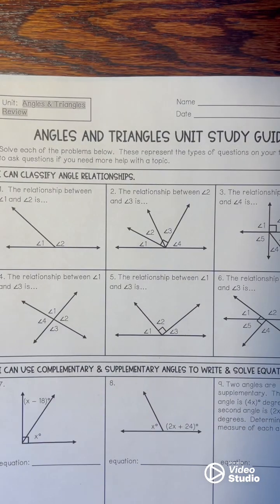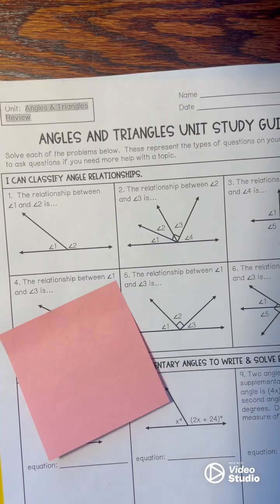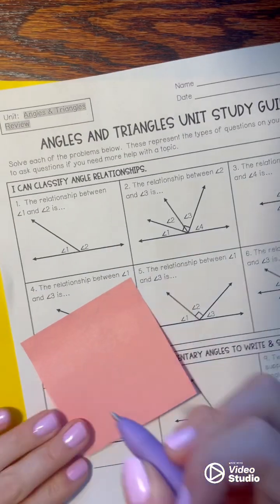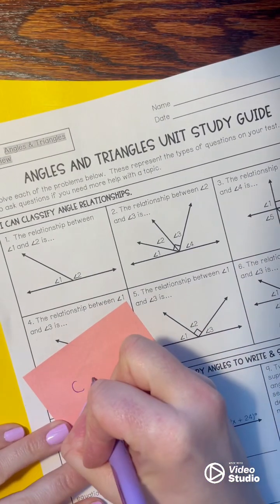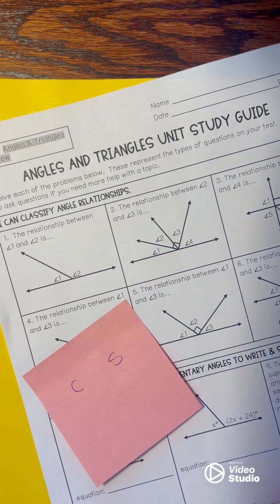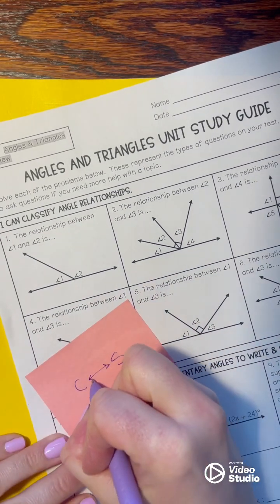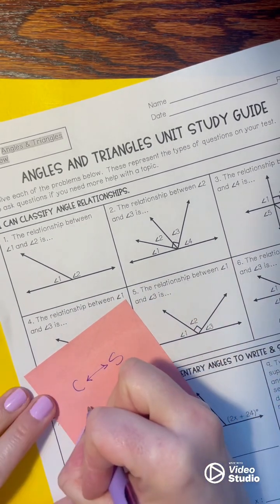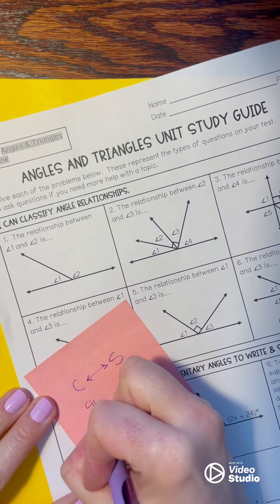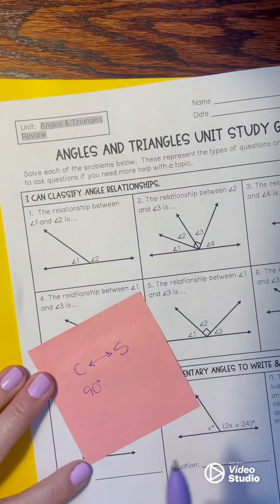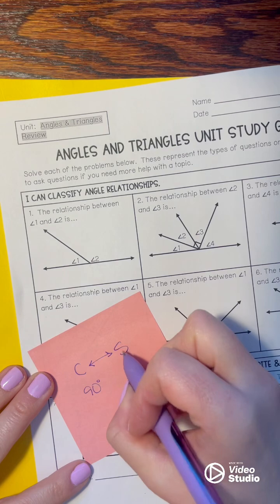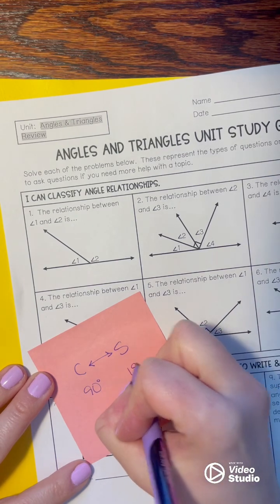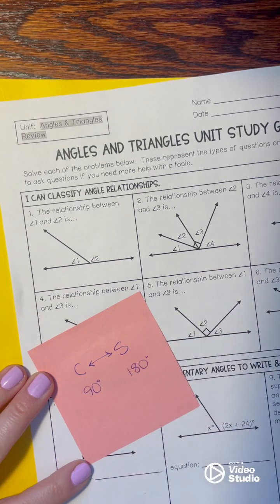All right, so the first thing we're going to do is classify angle relationships. This is definitely going to be on the test. First, we want to see if it's complementary or supplementary. The way I remember is that C comes before S in the alphabet. Complementary is 90 degrees, two angles that form a 90-degree angle. Supplementary angles form 180 degrees.